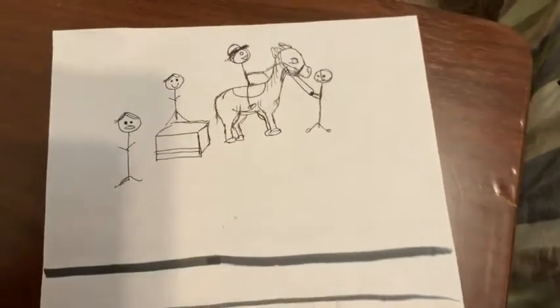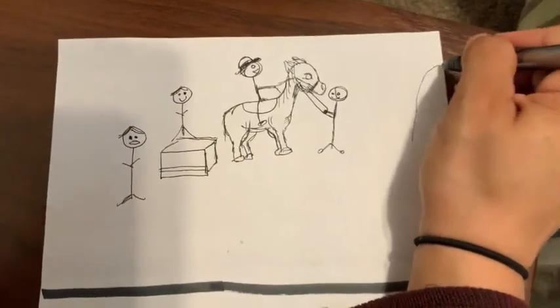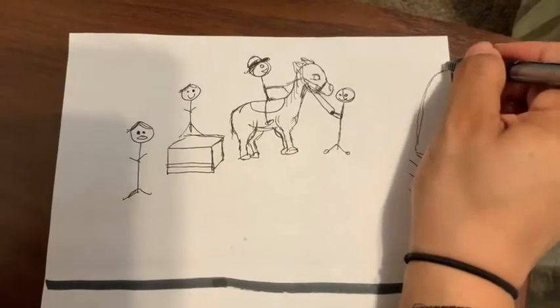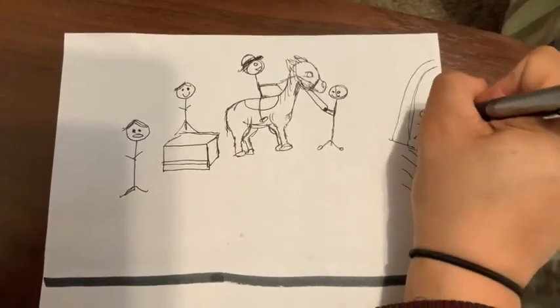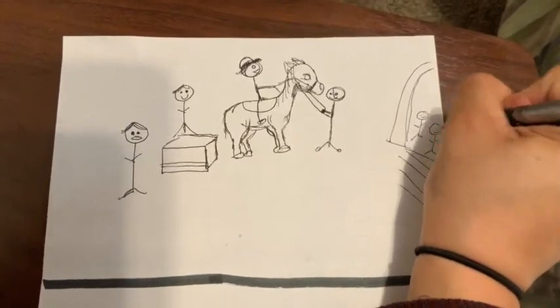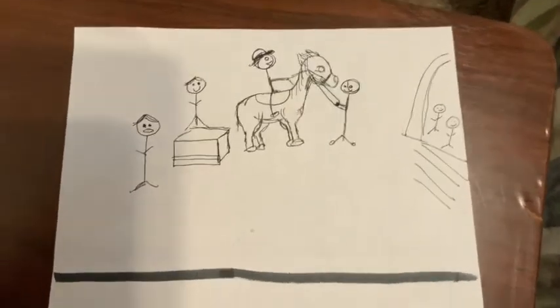We are in the sanctuary, and over here was kind of like a stage, and there were a lot of guides waiting to help visitors, all ready to go. So here's my sanctuary.